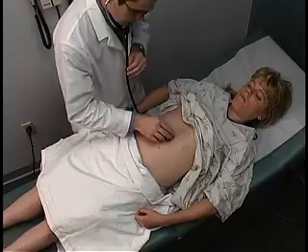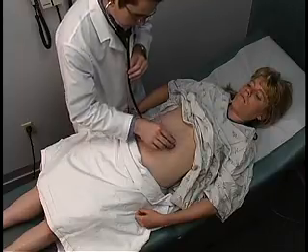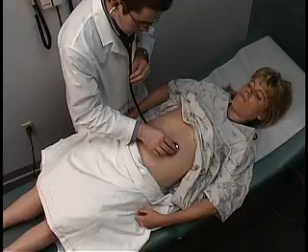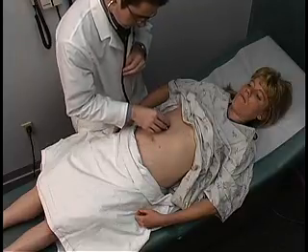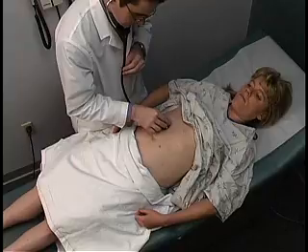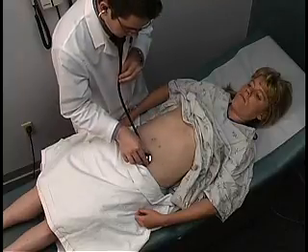Continue auscultating with the diaphragm over the abdominal aorta, listening for bruits. Move laterally to auscultate the renal arteries. Make sure to compare side to side. Move to the lower quadrants to auscultate the iliac arteries. If present, a bruit sounds like blood rushing through a small opening.